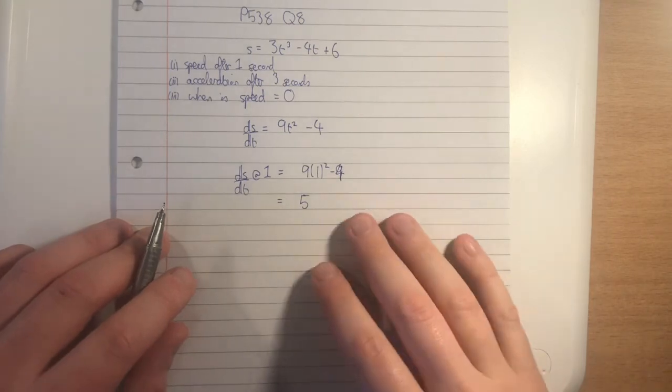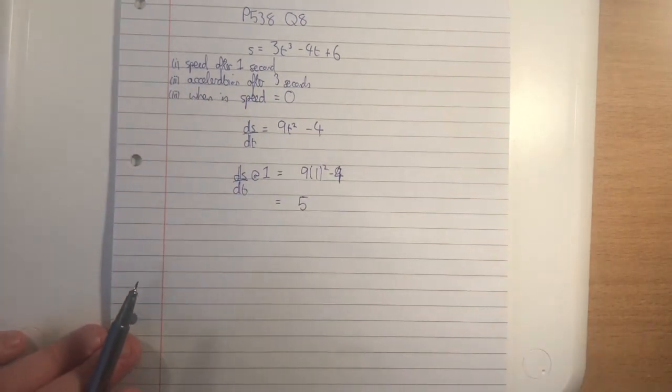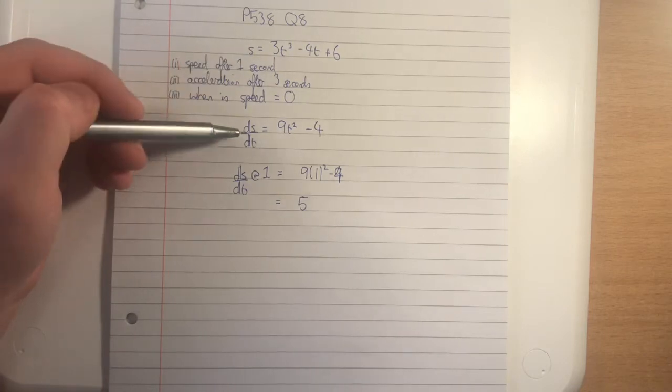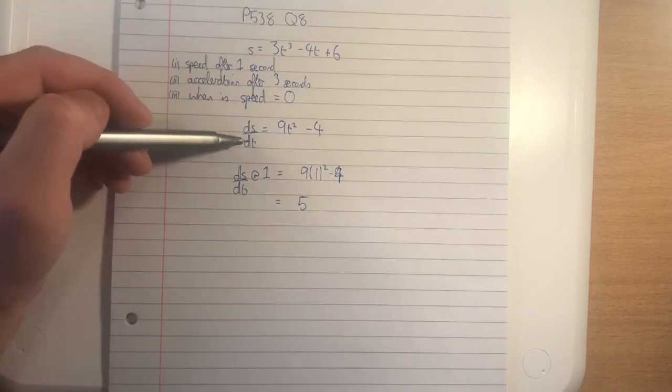Okay, next job is acceleration after 3 seconds. So I have a formula here for distance. I turn that into a formula for speed. So how will I get a formula for acceleration? What do I do to this guy to turn it into acceleration?